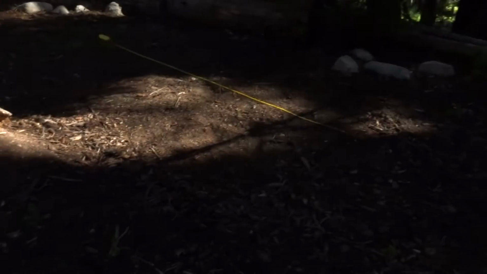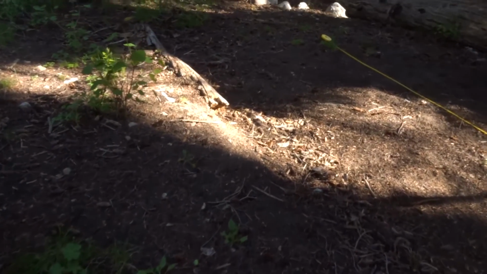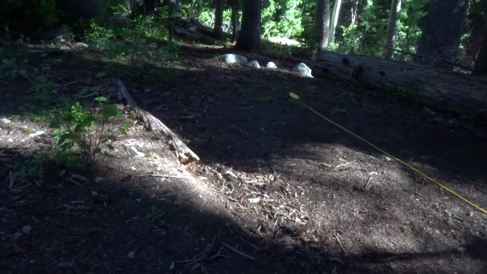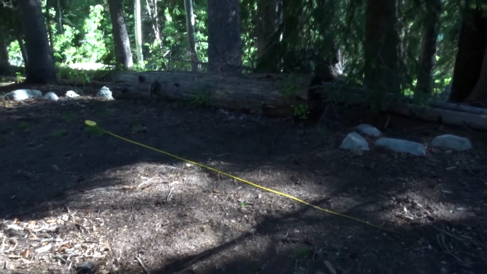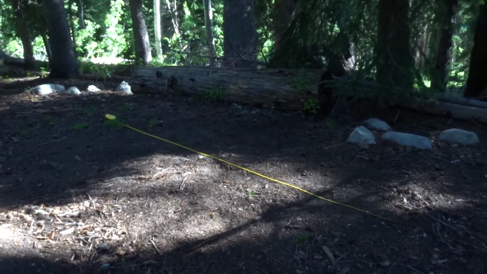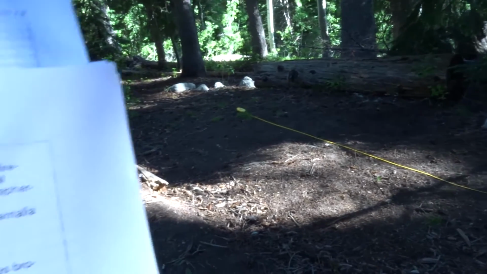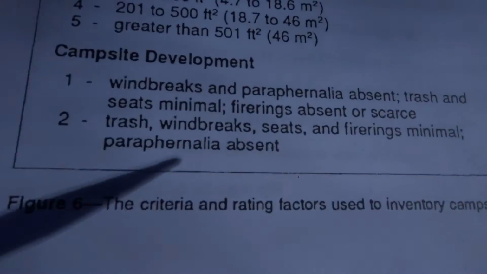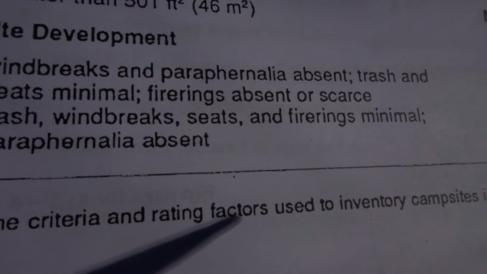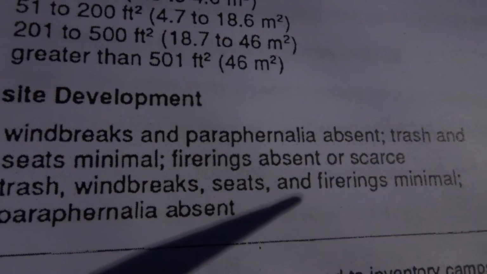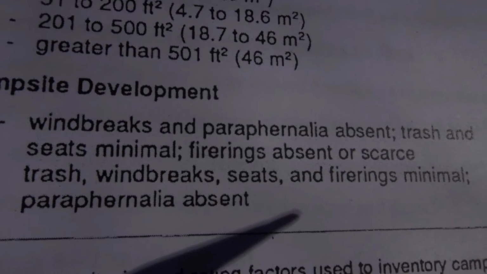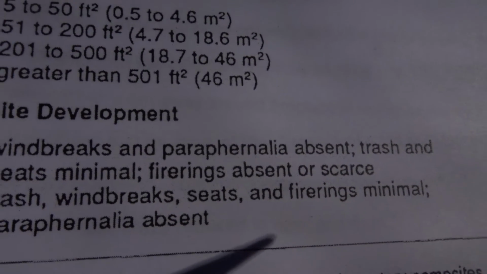So looking around, there's kind of a definition. There's a stump there and another one on the other side, probably were sat on. It's hard to say anybody brought them here just for that purpose. So I'd say we probably don't want to call that windbreaks, seats, fire rings. So that takes us back here to number 1. Windbreaks, paraphernalia absent, trash and seats minimal, fire rings absent or scarce. The ones that we didn't even look at are over here.